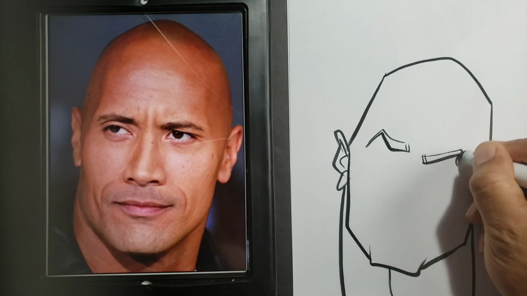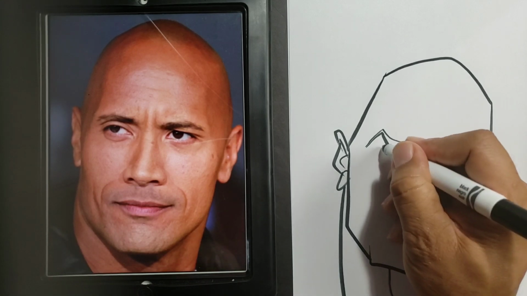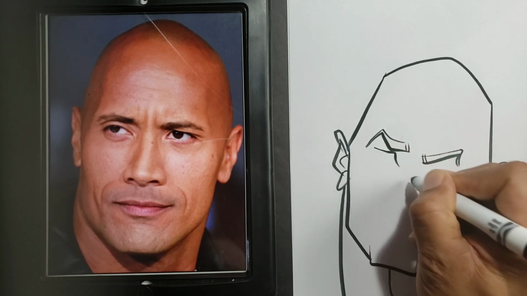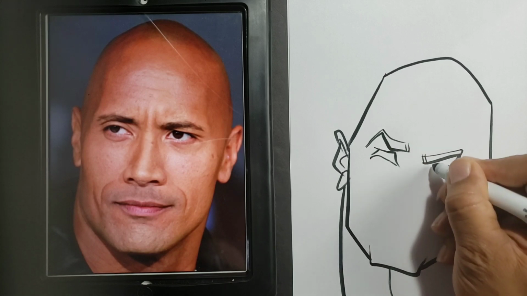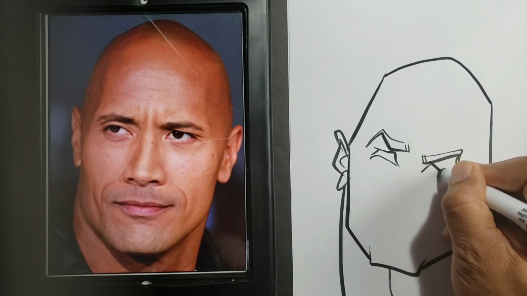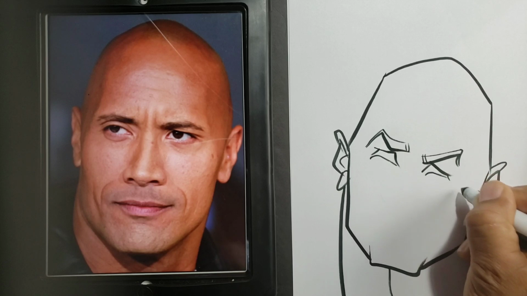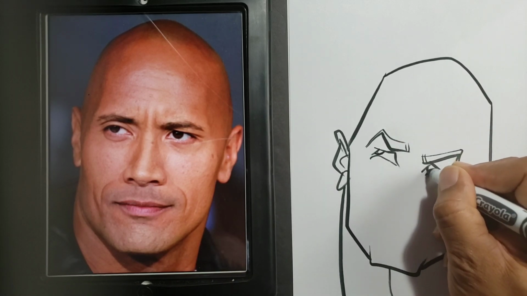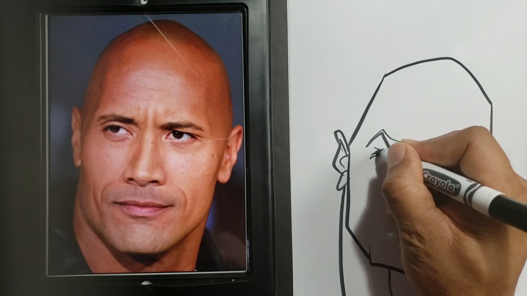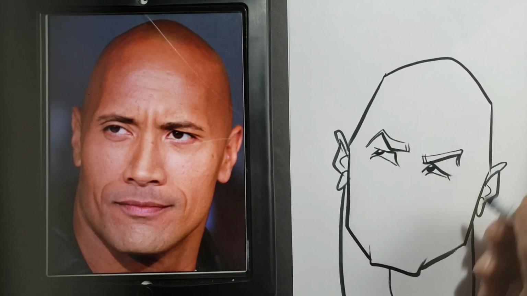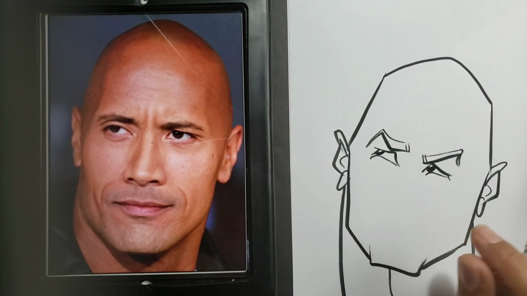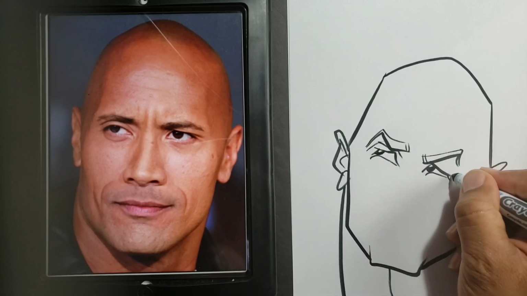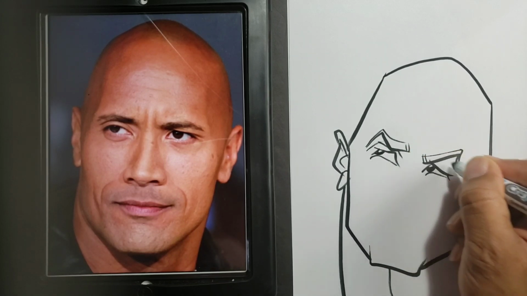Okay, now we're going to go ahead and put our eye in there. So we're going to make sure we got it close enough to there. 1, 2, 3, and 4. Then 1, 2, 3, and 4. Okay, just like so. And then we'll just go ahead and put the top part over the eye, just like that. I think that looks pretty good.